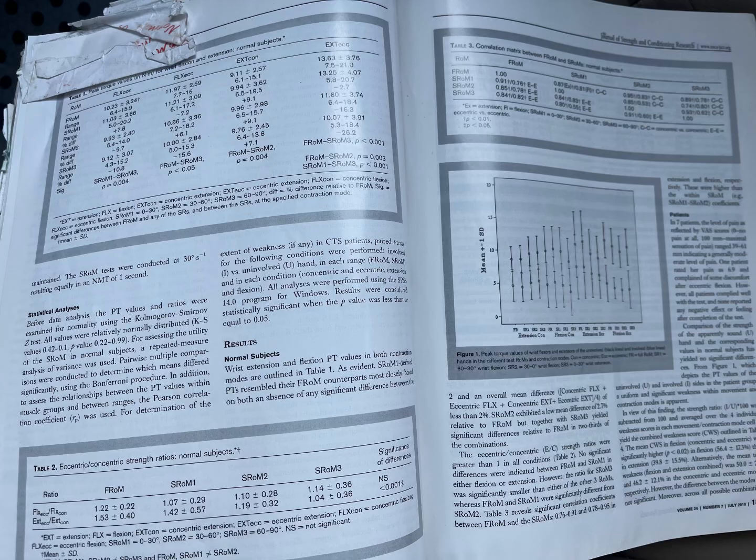Table 3 reveals significant correlation coefficients between FRoM and the SRoMs, 0.76 through 0.91 and 0.78 through 0.95, in extension and flexion respectively. These were higher than the within-SRoM coefficients, e.g. SRoM1 through SRoM2 coefficients.